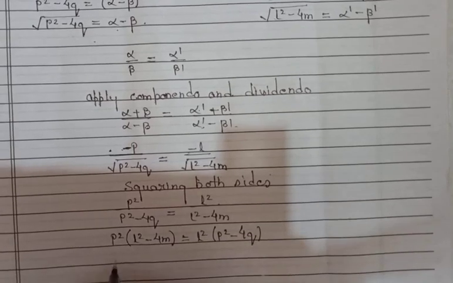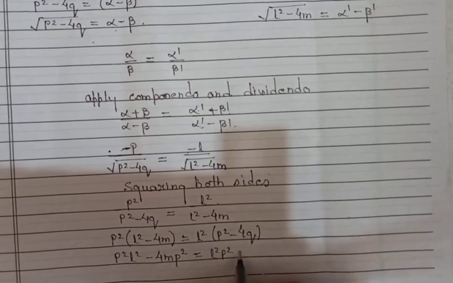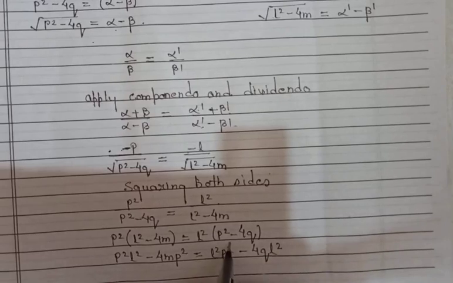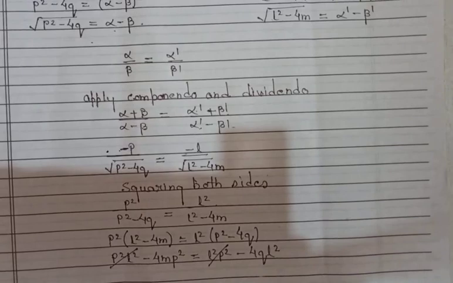Let's open the bracket. So it's p square L square minus 4m p square is equal to L square p square minus 4q L square. Now you can see L square p square will cancel out on both the sides.